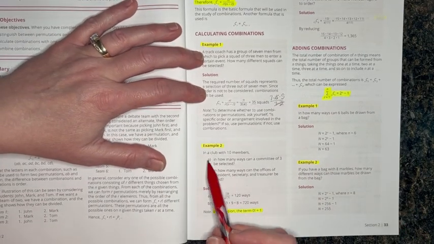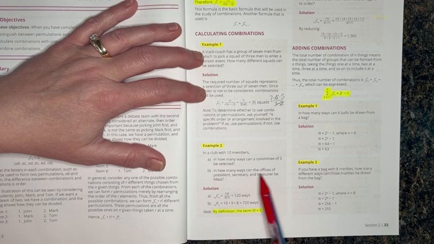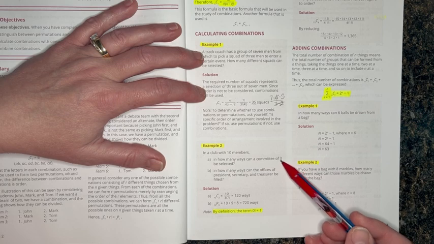Next example. In a club with 10 members, in how many ways can a committee of 3 be selected? Part A. Part B is, in how many ways can the offices of the president, secretary, and treasurer be filled? Now, this is 2 different things. Part A is a combination.